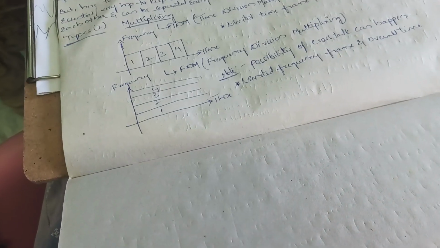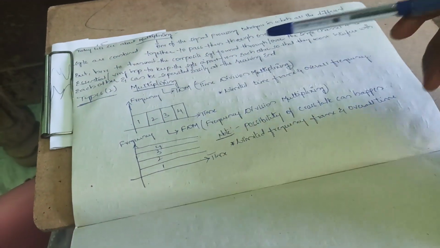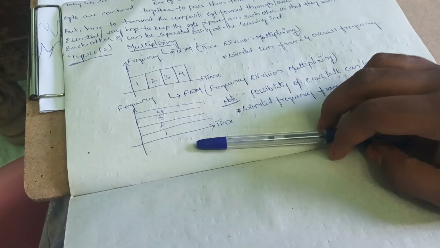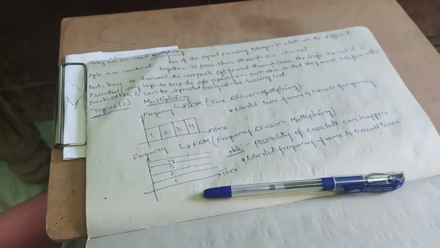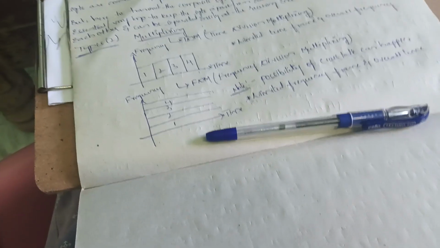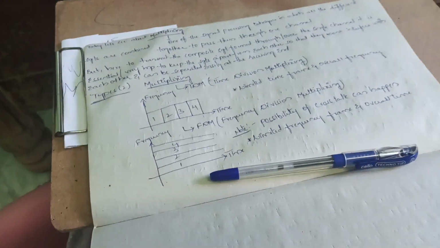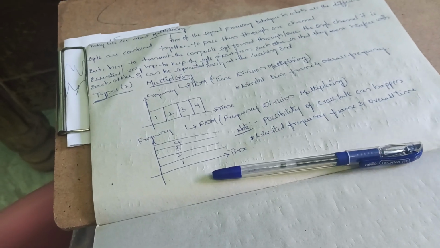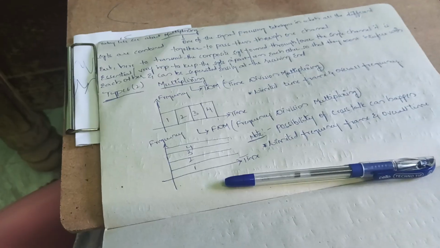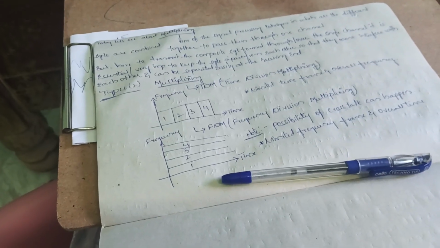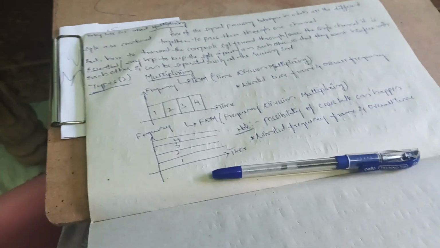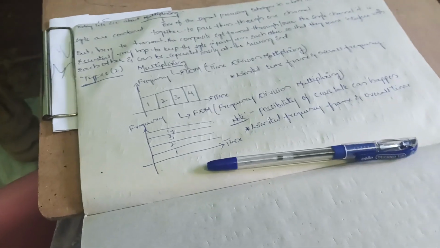So what this multiplexing does is, in this technique we combine all the signals with different frequencies and pass them through one channel, but we keep the signals separate. It is very essential to keep the signals apart from each other, because all the frequencies we pass through one channel are different frequencies.